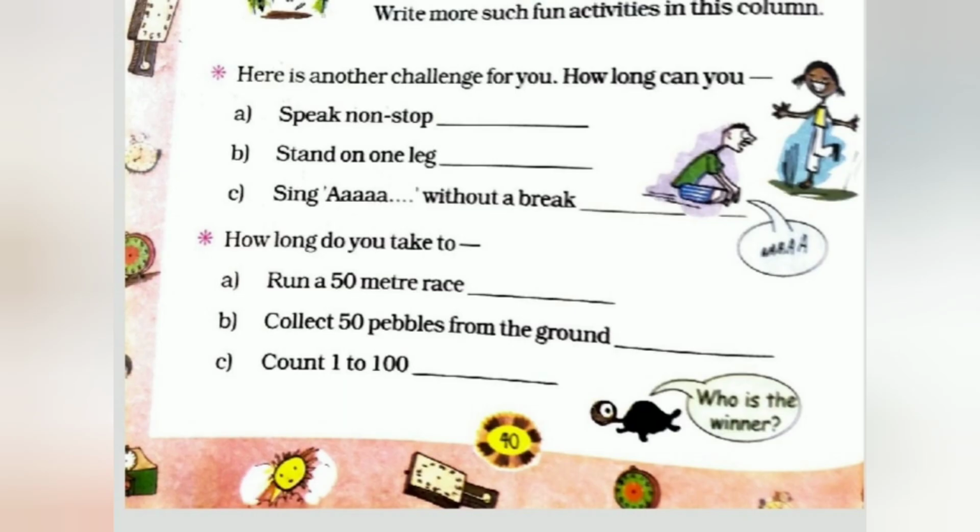Here is another challenge for you. How long can you speak non-stop? Stand on one leg and sing without a break. Yes, speak non-stop. I can speak 5 minutes. Stand on one leg. I can stand for 1 minute or more than that. Sing without a break: 1 minute or more than 1 minute.